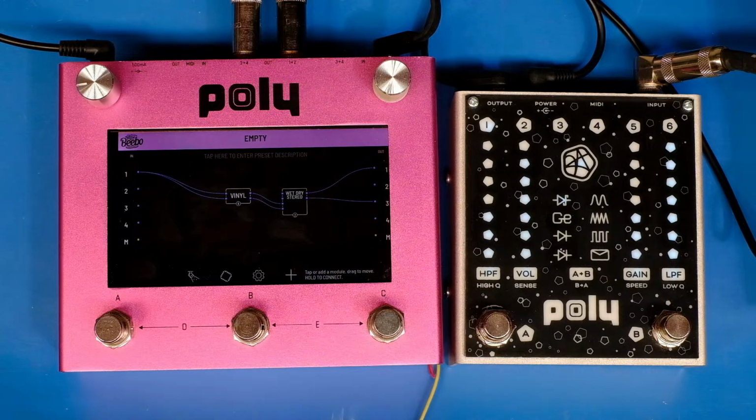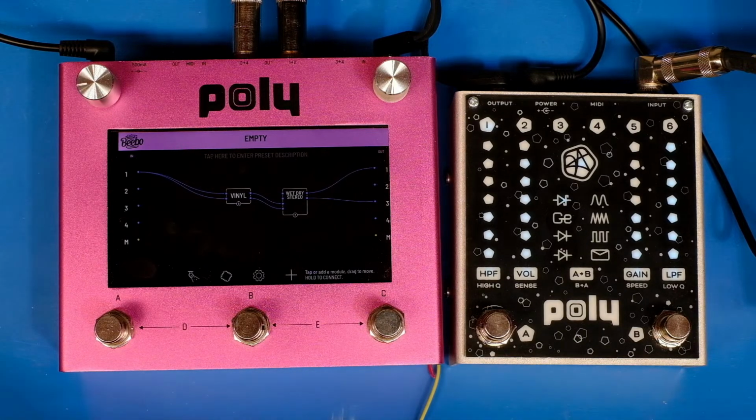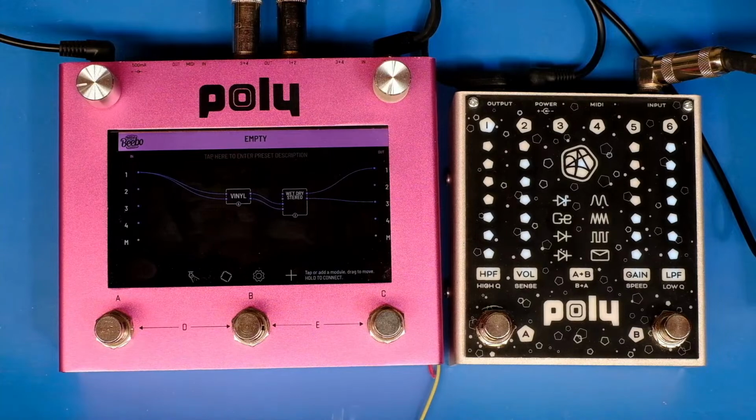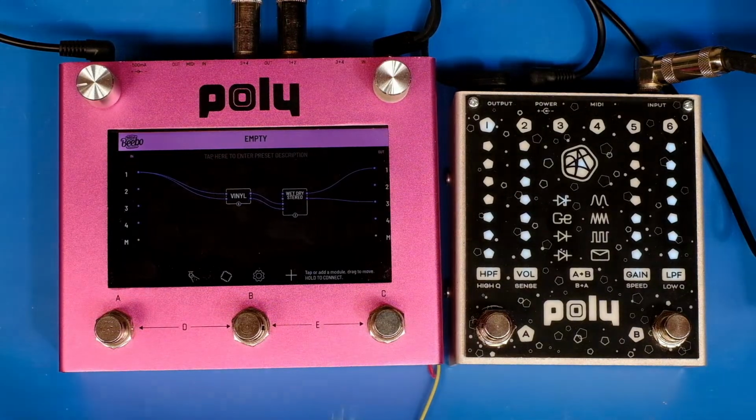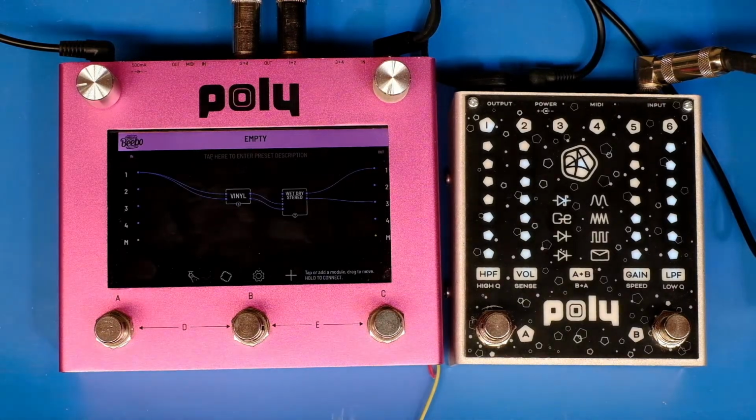But you can get to some fun textures. You might want to fade it in and out with the delay, so you don't constantly get the crackle. If you want crackle just on your repeats, you'll have to do a little bit more cunning there.